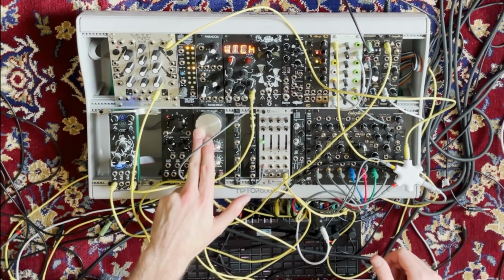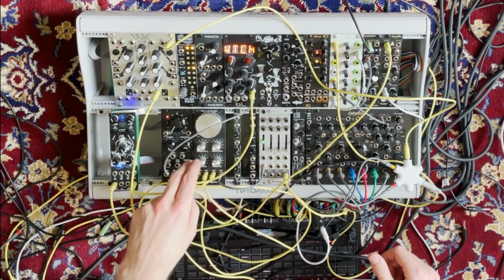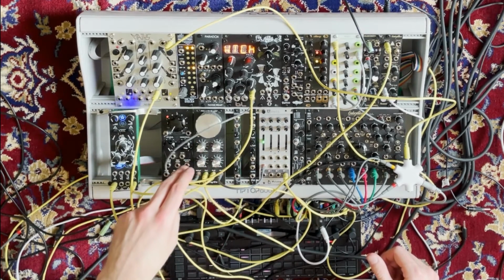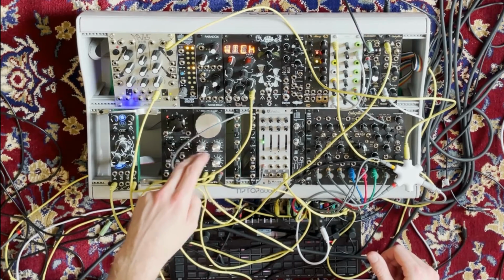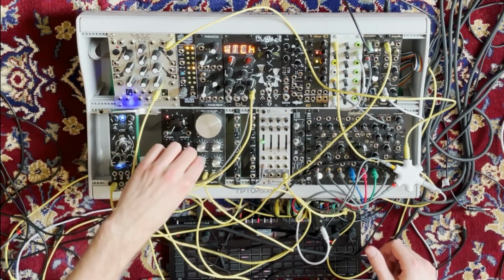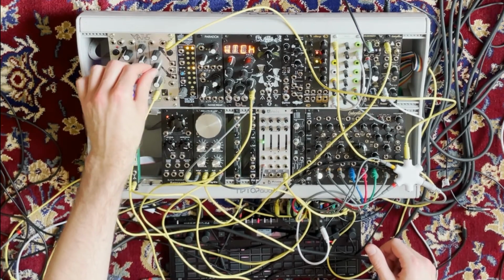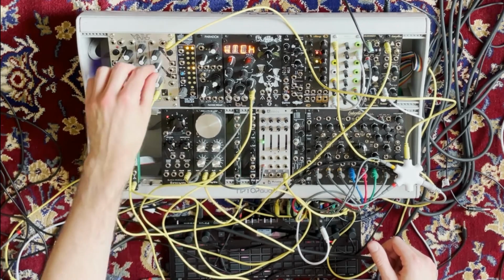And then you can just play with the parameters. And of course, how fast the decay on the kick drum is also especially fun to play with.